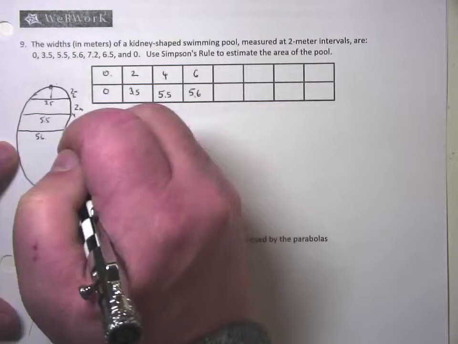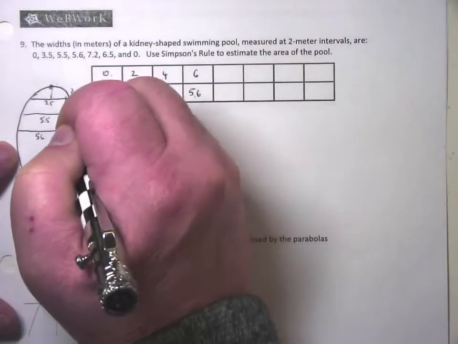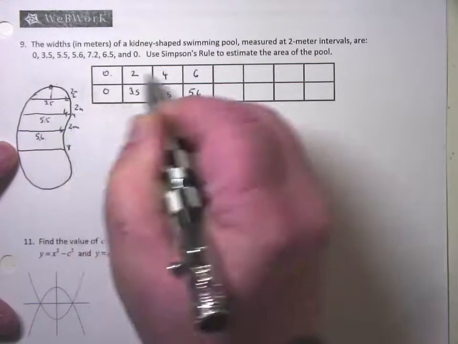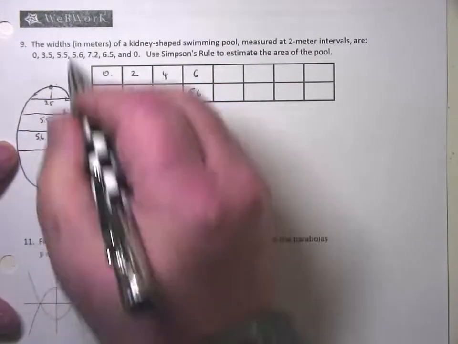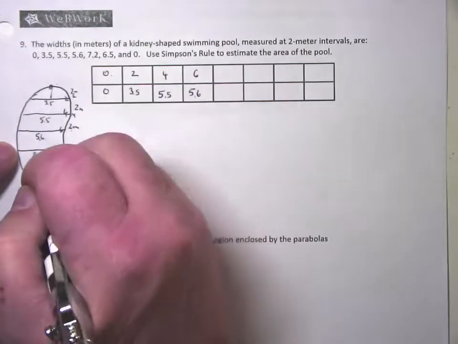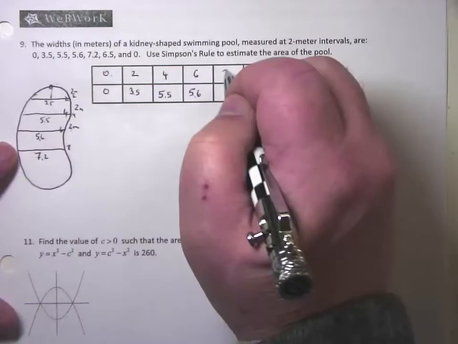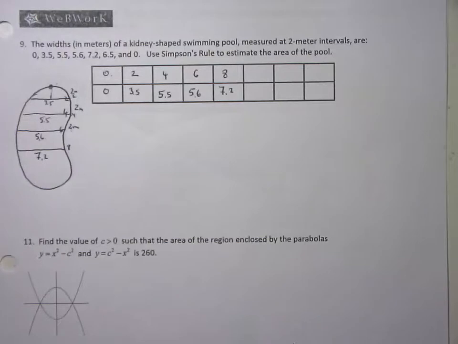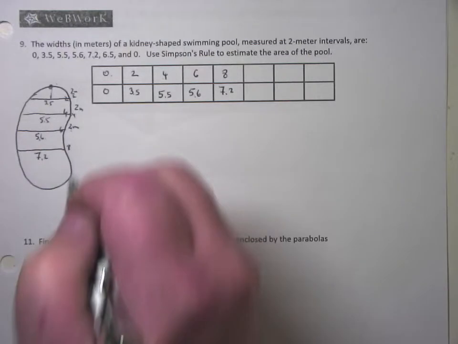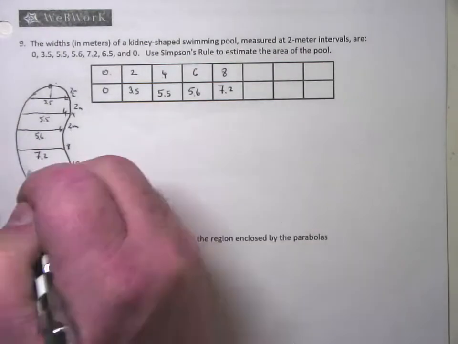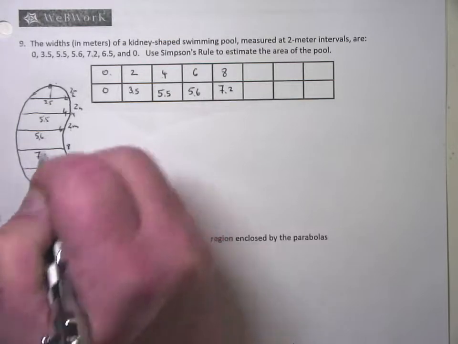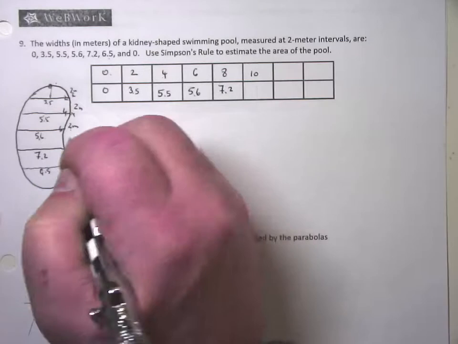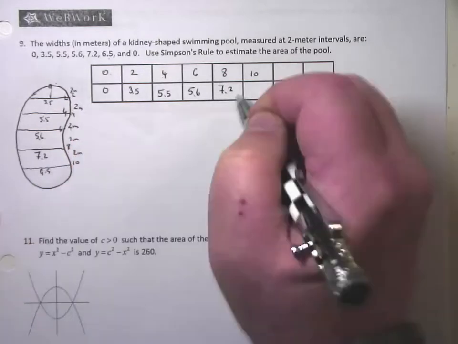So I move over another 2 meters. So this is 2, 4, 6. Move over another 2 meters. This is at 8. I measured it at the 8-meter mark here, and I got 7.2. I moved over another 2 meters, and it's at 10, and I measured it right here. When I measured it, I got 6.5. So at the mark of 10, I got 6.5.